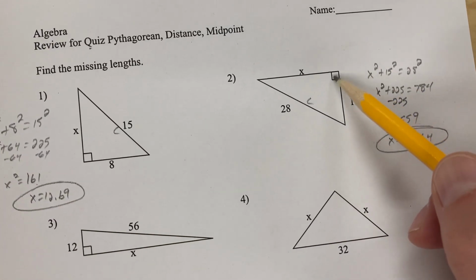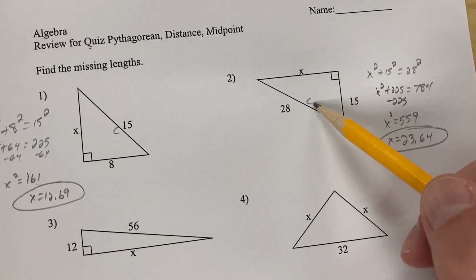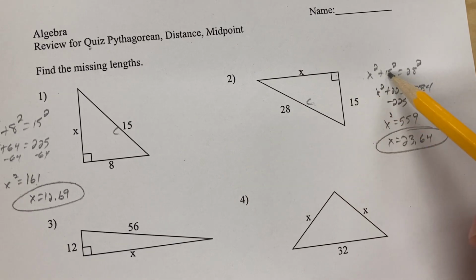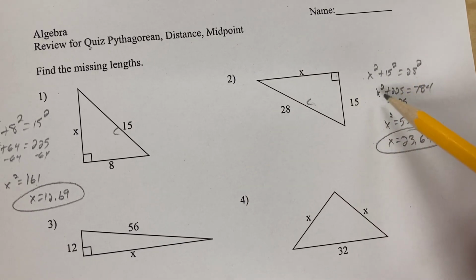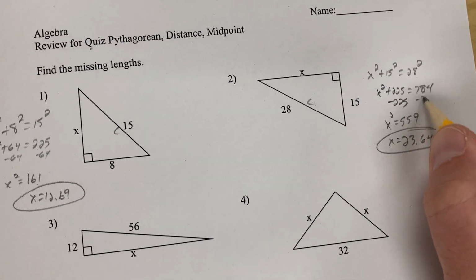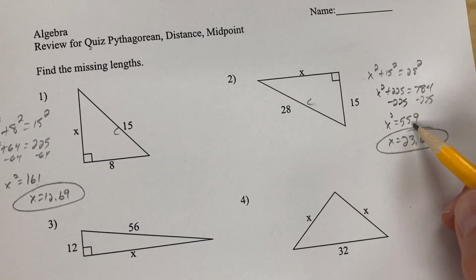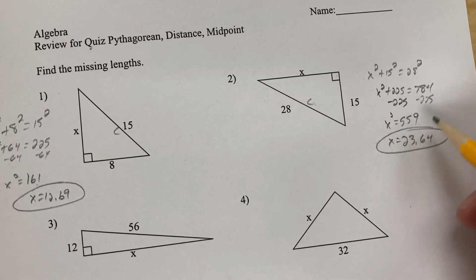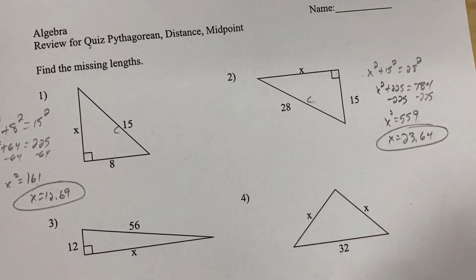Same thing for number 2, only the longest side this time is over this 28 here. So x squared plus 15 squared equals 28 squared. Square this out, subtract 225 from both sides, and we get x squared equals 559, and then take the square root of that, and we get this here.